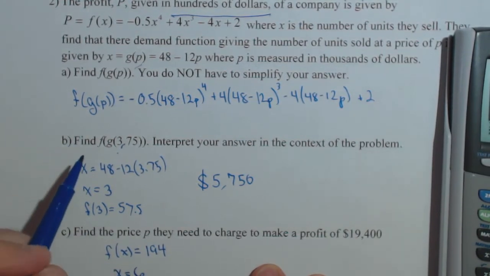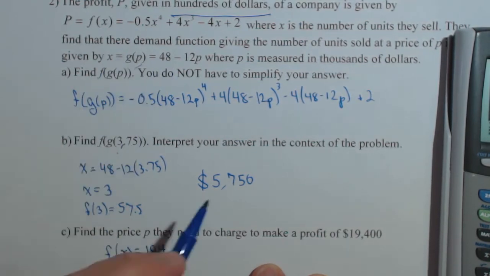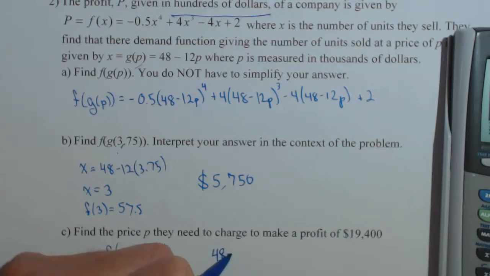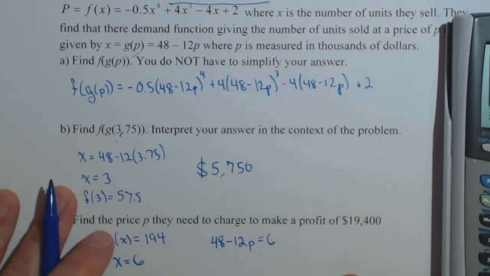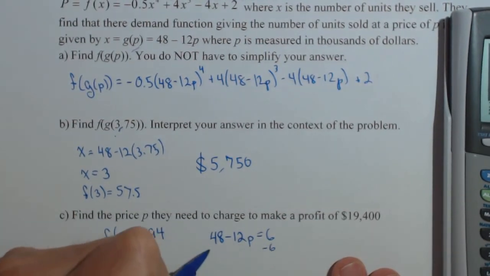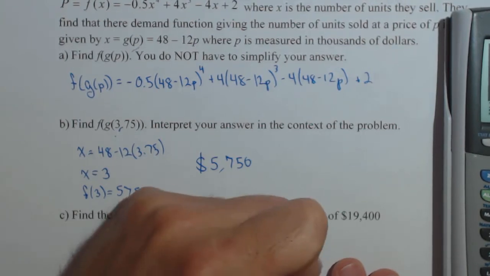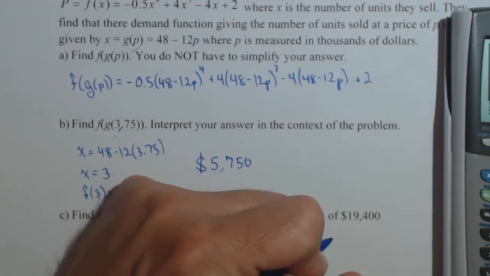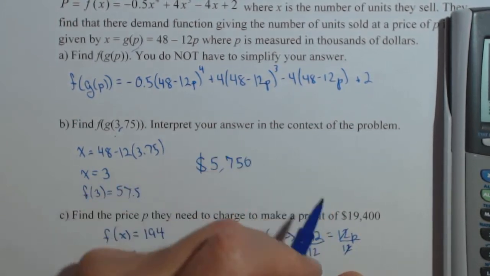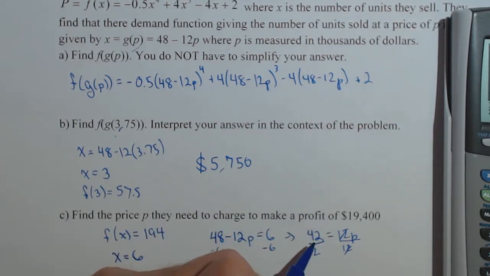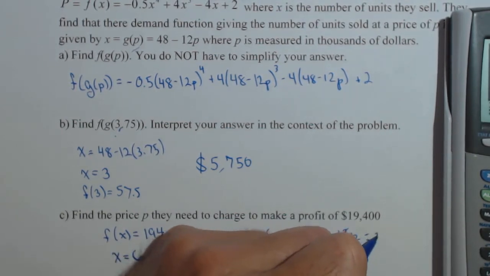Now that still doesn't quite give us the price because we have to plug it into here. So 48 minus 12p equals 6, and we got to solve this for p. So we can subtract the 6 off of both sides. We'll get 42 equals 12p, divide both sides by 12. This number, we're going to want it to make sense in our context. So we could divide both these by 6. We get 7 over 2 as a fraction, or 3.5. So we get p equals 3.5.